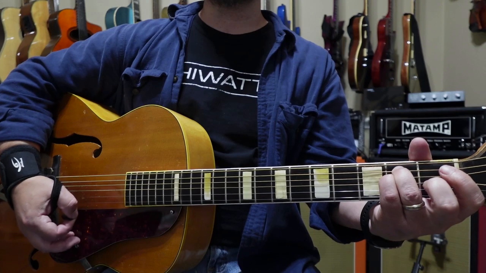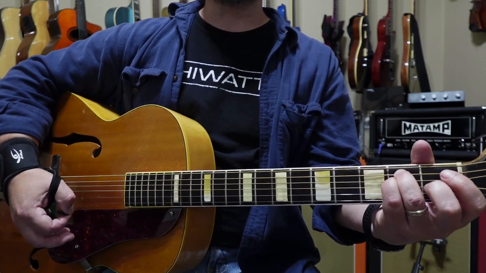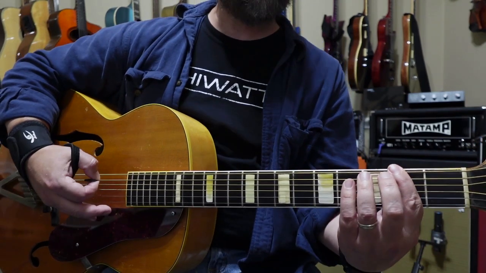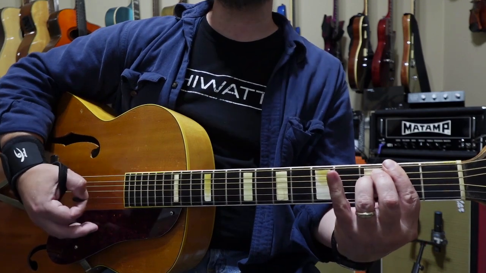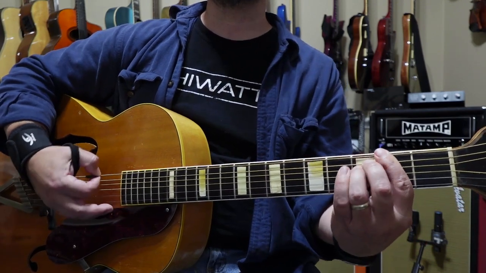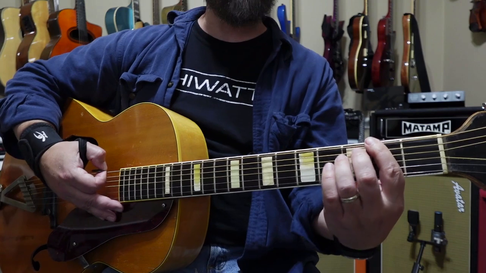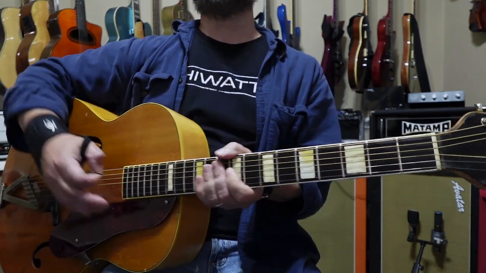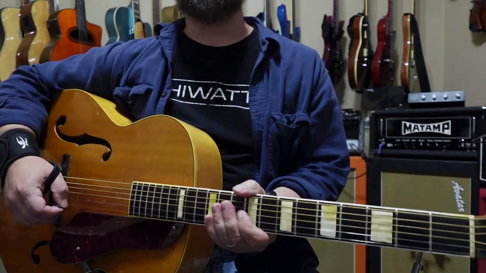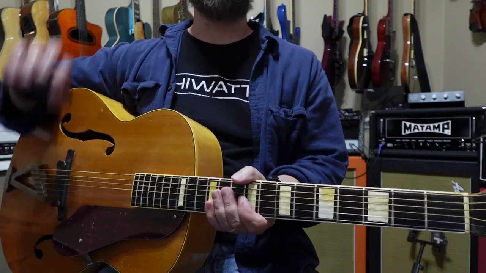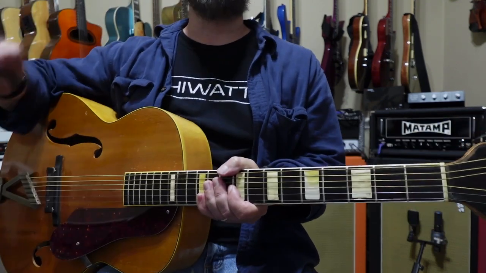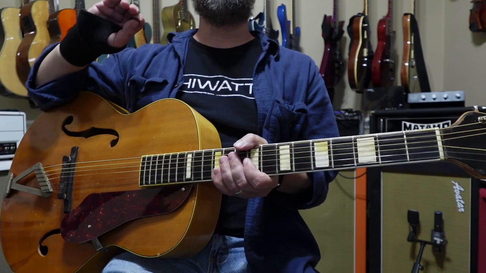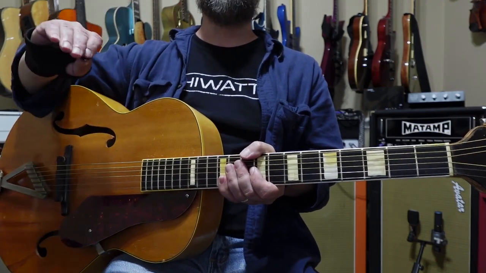E minor is E, G, and B. And then we've got this diminished chord, on F sharp, a kind of darker sounding chord. So we have those notes that are in the chords and the scale.